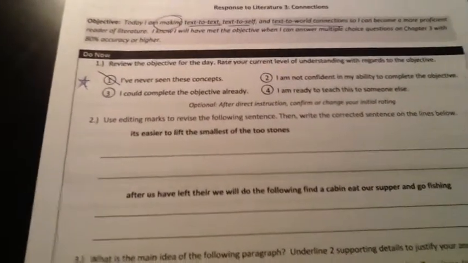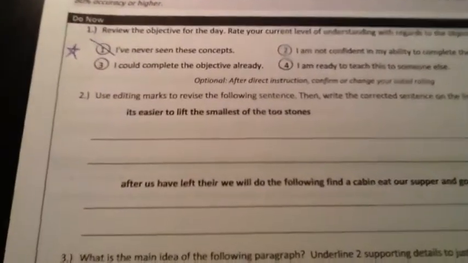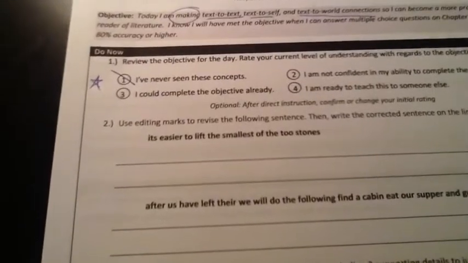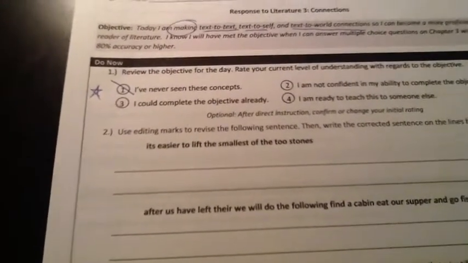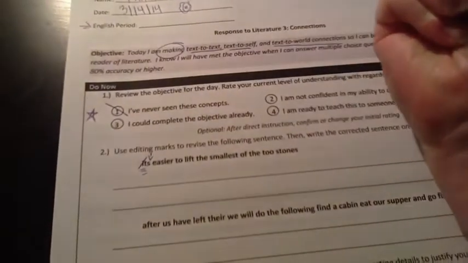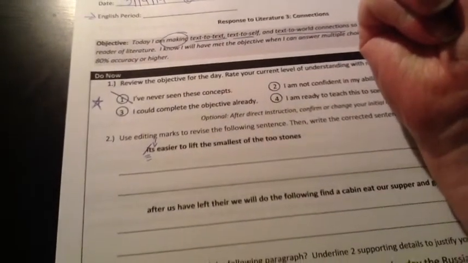Now let's go ahead and take a look at our sentence examples to revise. Our first sentence reads, it's easier to lift the smallest of the 2 stones. Please make your corrections to this sentence and then be ready to resume when you're done. Great work. We always start off with capitalizing the first letter of the sentence. We need to add the apostrophe in its because it is the word it is as a contraction. It is easier to lift the smallest of the 2 stones.